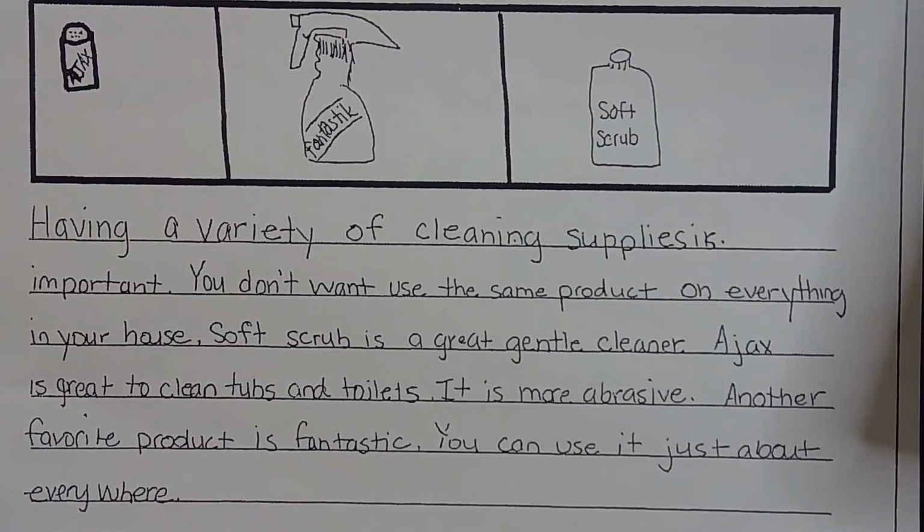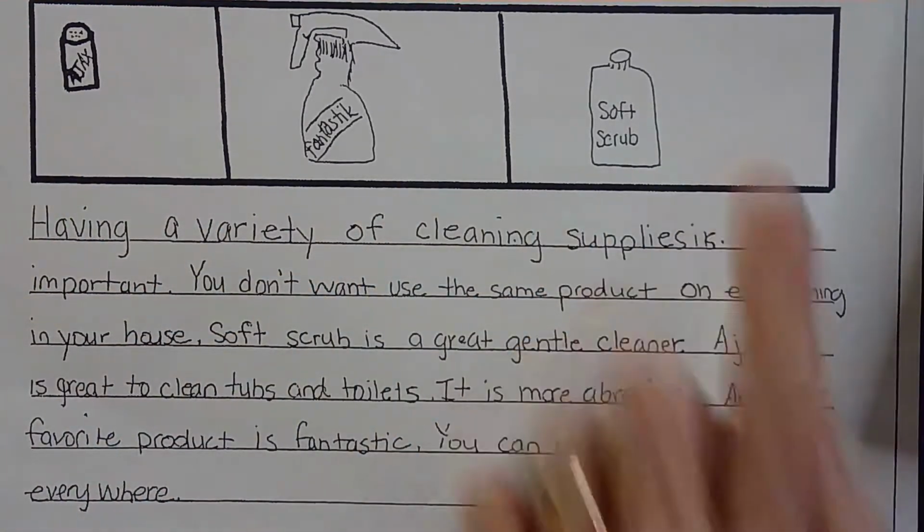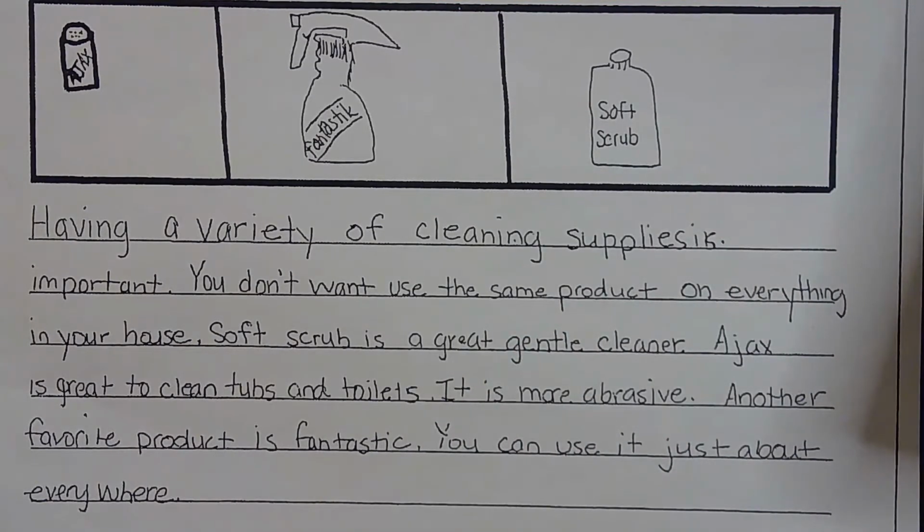You see on my paper that I did a nice job giving examples. There's Ajax, there's Fantastic, there's Soft Scrub, and I did talk about the advantages of each, that Ajax is great to clean tubs and toilets, Soft Scrub's a little better for countertops and sinks because it's a gentle cleaner, and that Fantastic was an all-around wonderful cleaner. I gave information. What's missing is science.